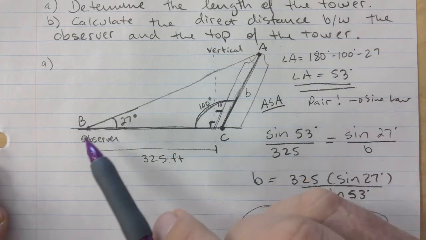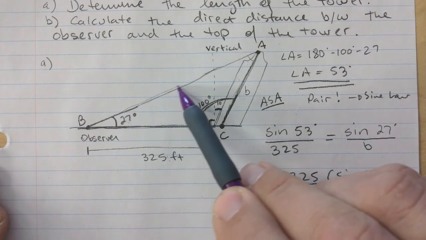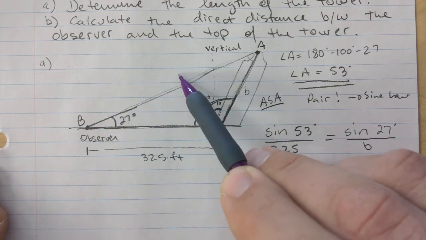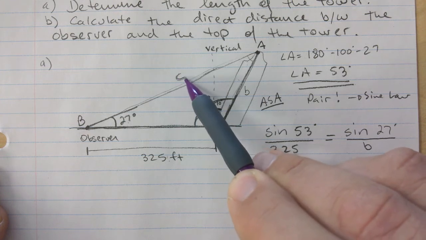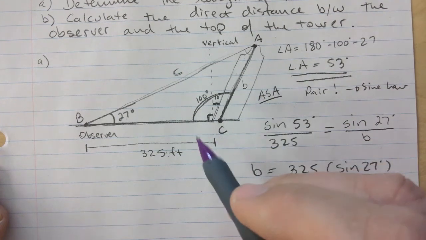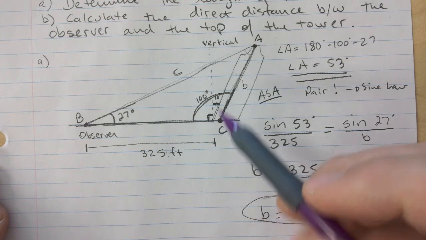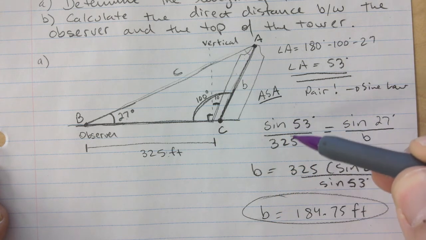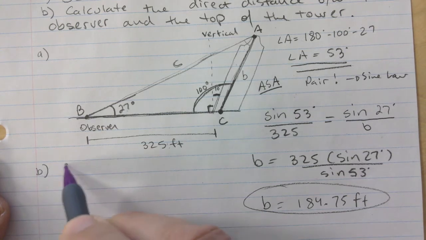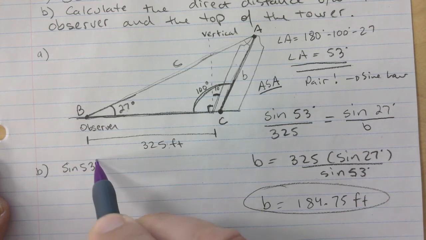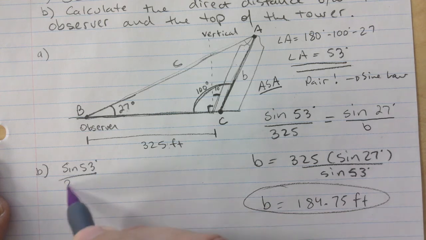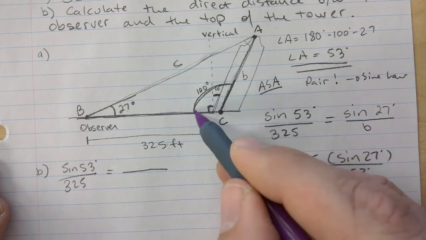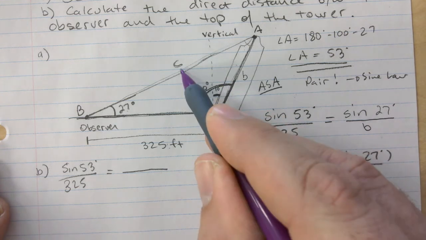Okay, so now we're going to find this side, right? The direct distance between the observer and the top of the tower, which is technically lowercase c. So how do we do that? We do have a pair, the same one we used up here already, sine 53. So for b, I would do sine of 53 over 325 is equal to, now we're going to use the 100 because that's across from c.